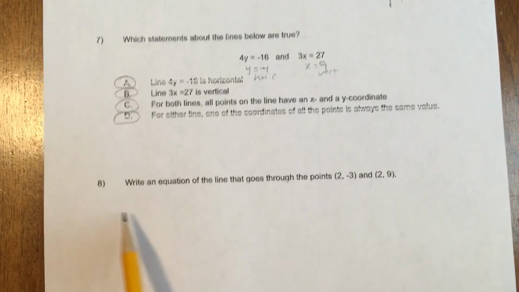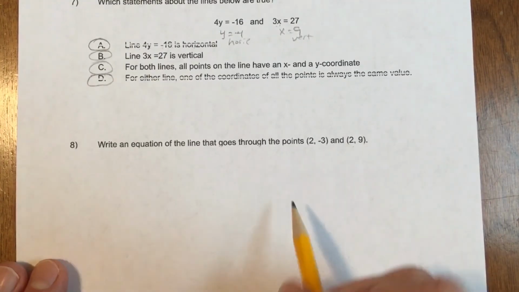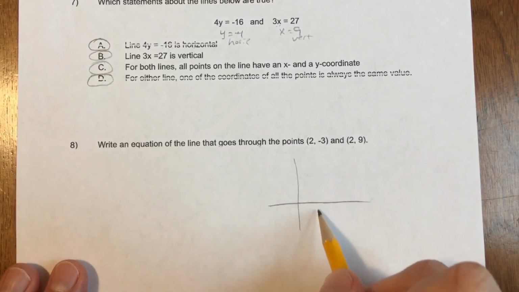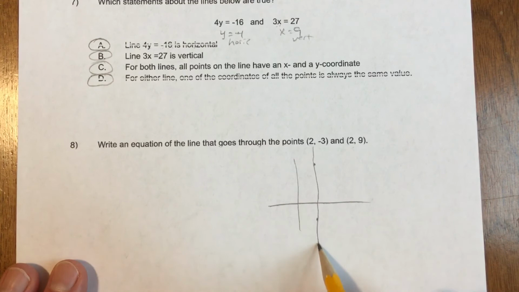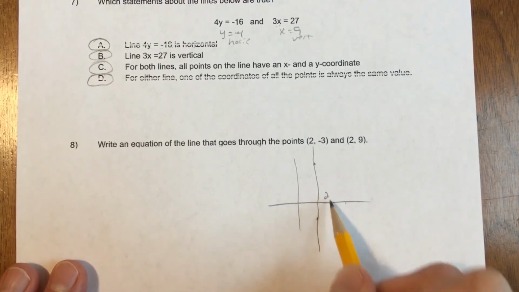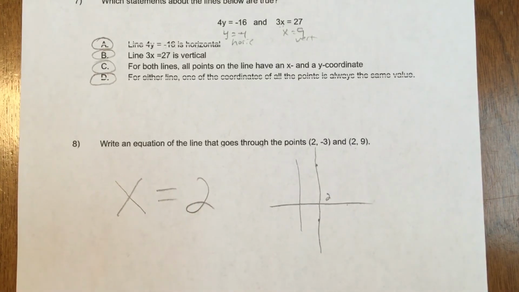Okay. Number 8 says write an equation for a line that goes through the points (2, -3) and (2, -9). So if you were to plot (2, -3) and (2, -9), draw it. You're drawing a vertical line. It hits the x-axis at 2. So x equals 2. All right. Again, not bad, not a lot, but you just can get yourself twisted around. Make sure you have good notes on that.